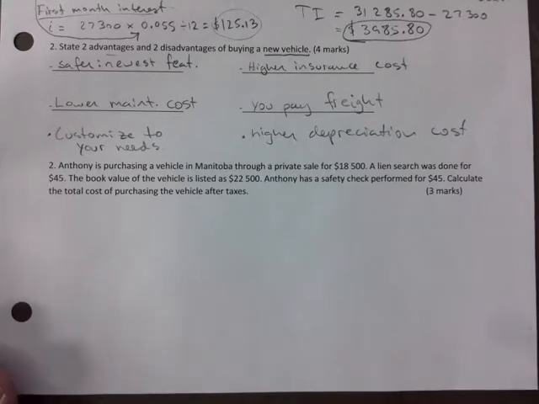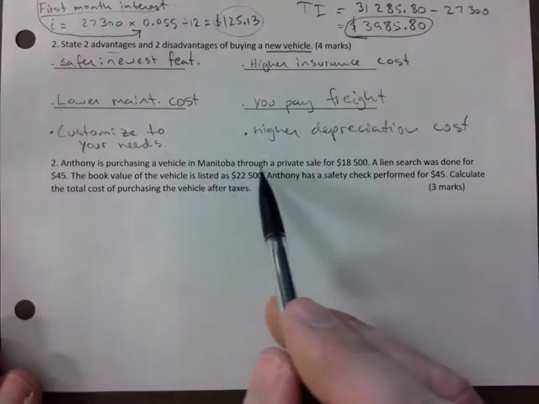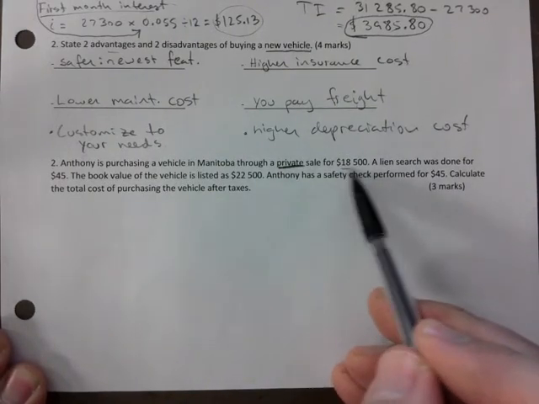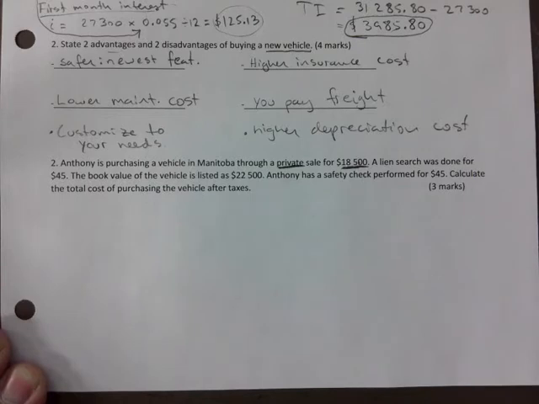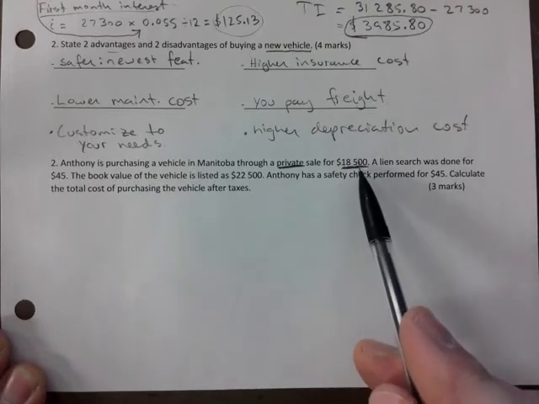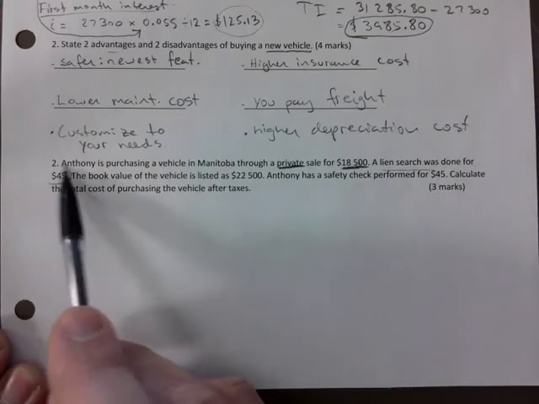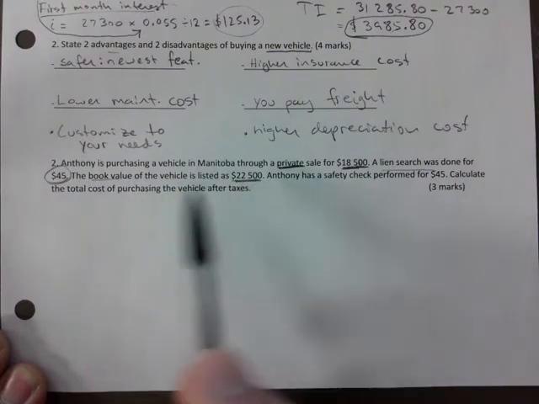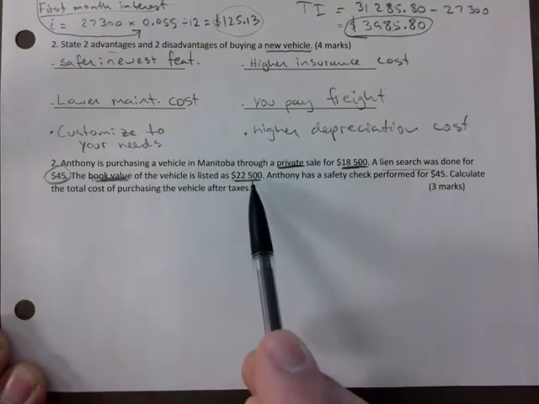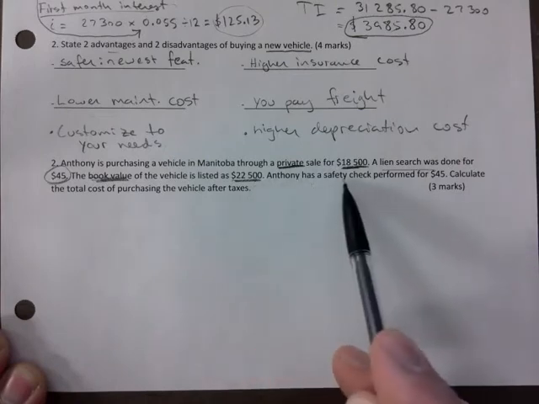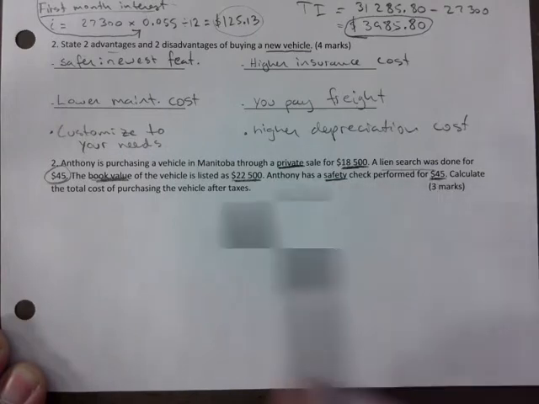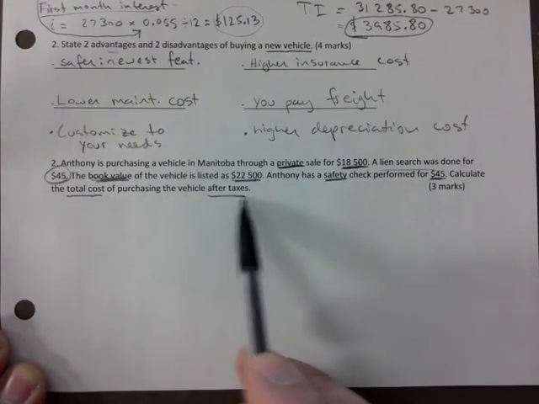Two is good, okay? Anthony's purchasing a vehicle in Manitoba through a private sale. There is that private. So you should right away hone in on that for this much. So this is how much you're agreeing to pay for that car. Whether it's worth it or not, that's how much you're paying, right? A lien search was done for 45 bucks. The book value is 22,500. There's that book value, which is very important to us when we're buying private, right? Anthony has a safety check performed for 45. There's a safety for 45 as well. Calculate the total cost after tax.